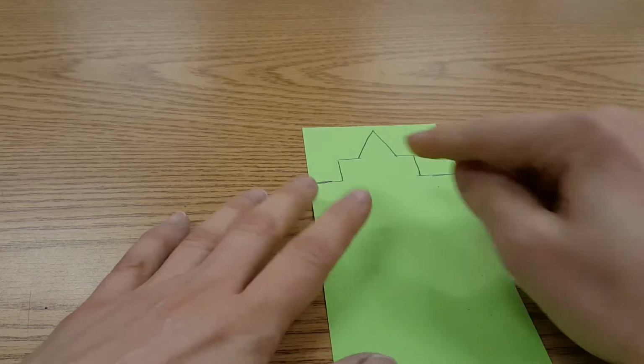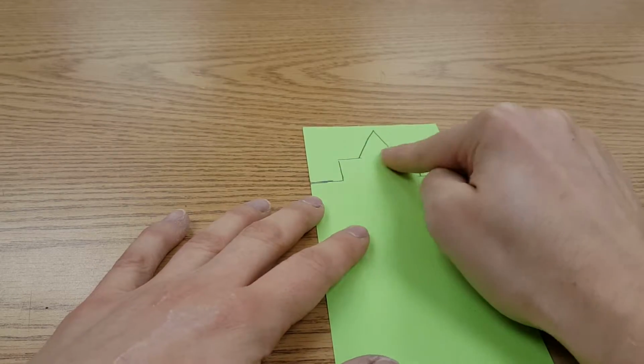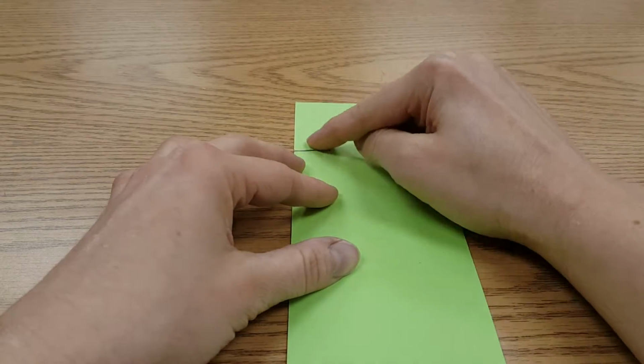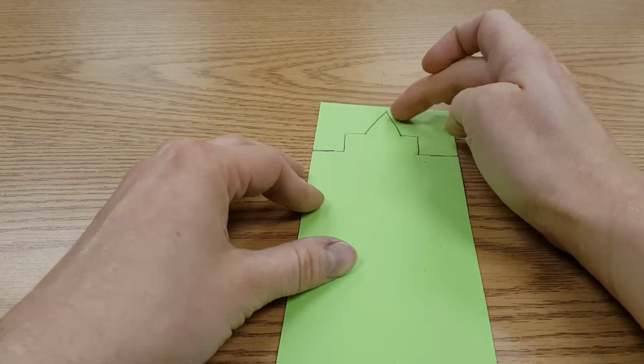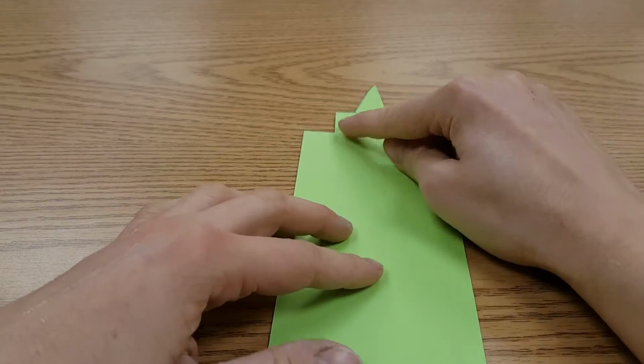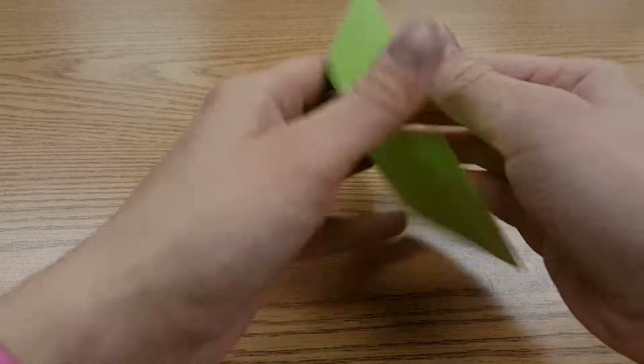Now it looks like a ketchup bottle. But this shape is a triangle. This would be a rectangle. This is another rectangle. Then we cut on the line, just giving it a little haircut, shave a little off the top. Now that the top is cut, I'm going to take this and flip it over so you don't see the pencil.